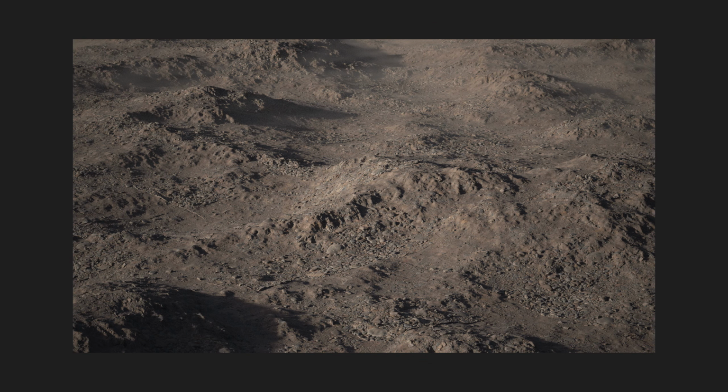Today we've got an HDA for automatically building Megascans materials in Lops, alongside a unique way of tiling them to avoid repetition. As you can see with the render here, this is one material that's been tiled and you don't see any repeating. So right, let's jump into this and I'll show you how it's done.